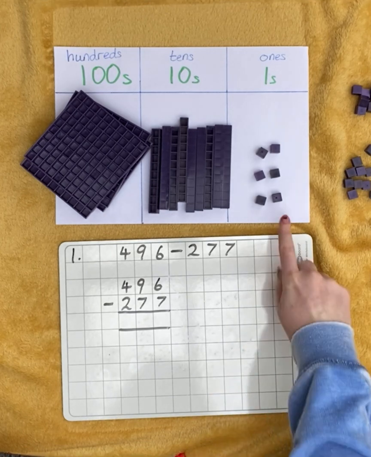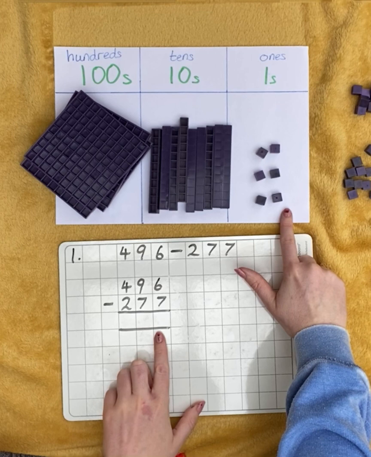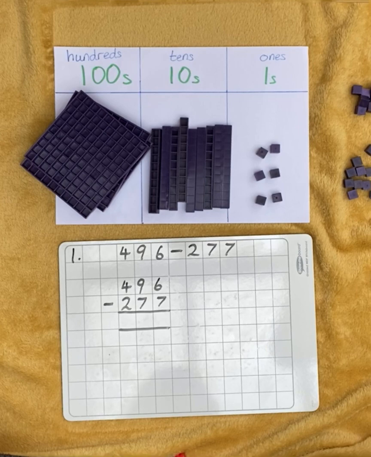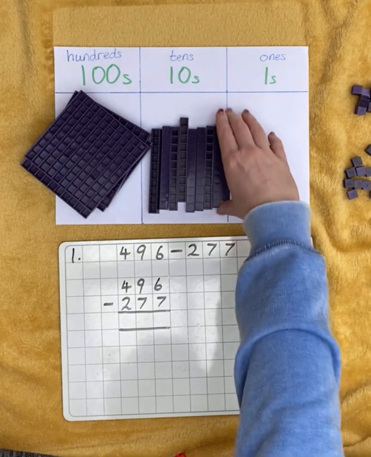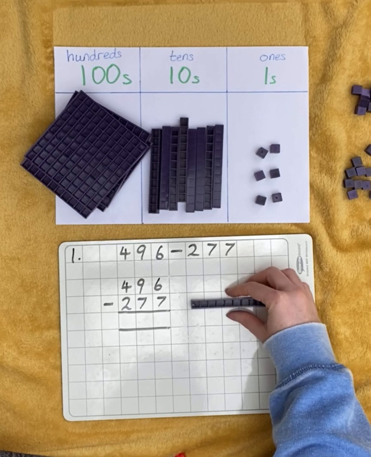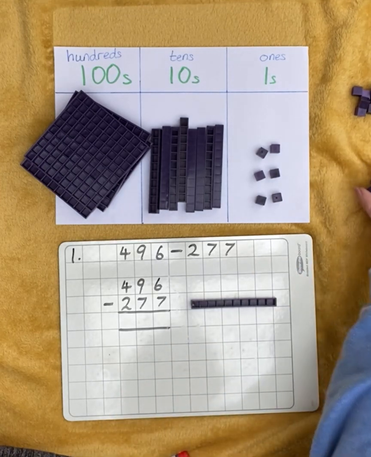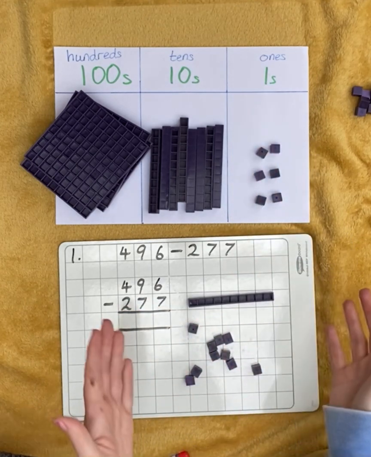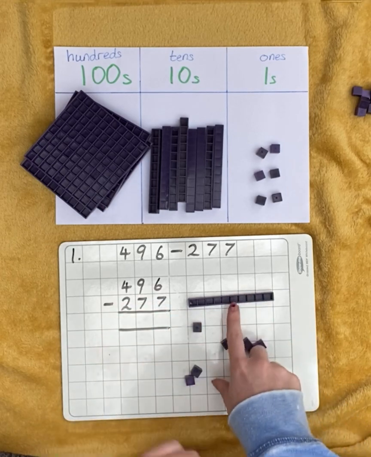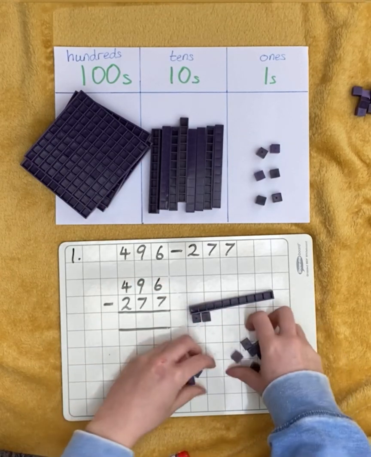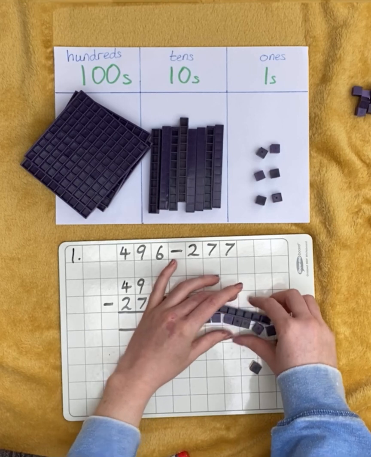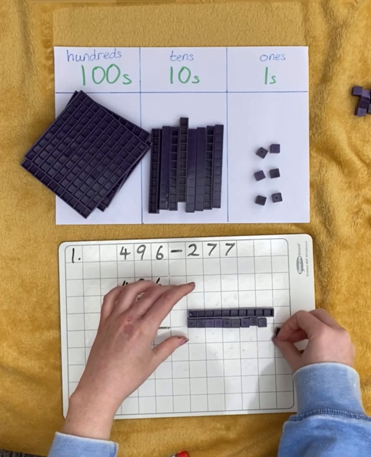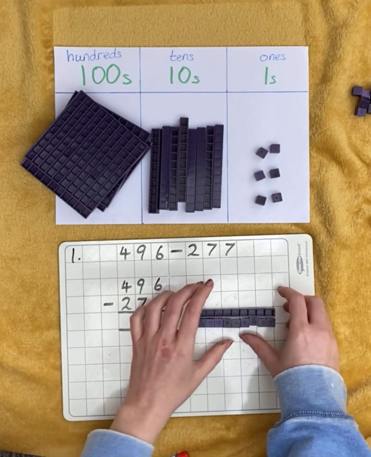If I look at the ones firstly, I've got 6 minus 7. Now I've got 6 ones here, I cannot take away 7, so that's where we need to use regrouping. We're going to regroup one of our 10s for 10 ones. Now we're not using these ones, we need a separate set of 10 ones to regroup. So here's 10, let's line up and check that we've got enough. So we can see here that 10 ones is equal to 1 10.